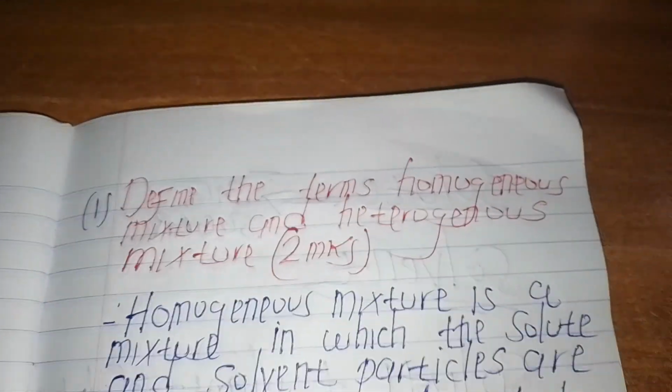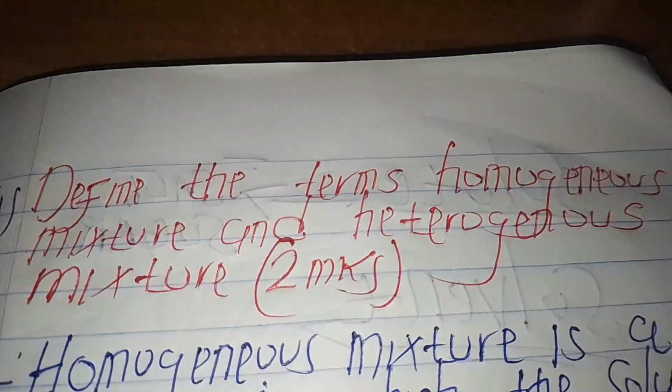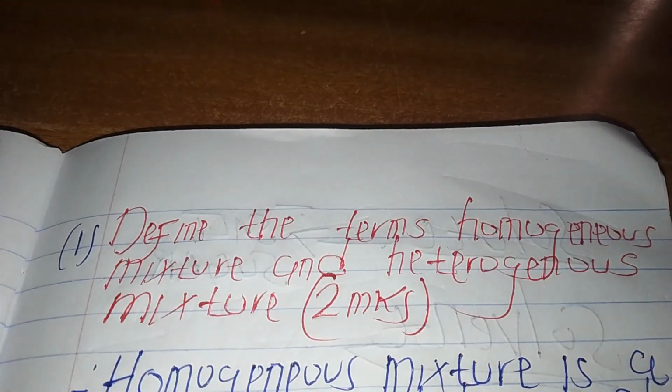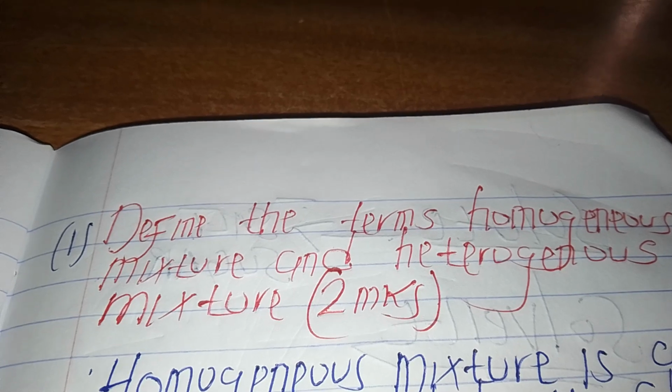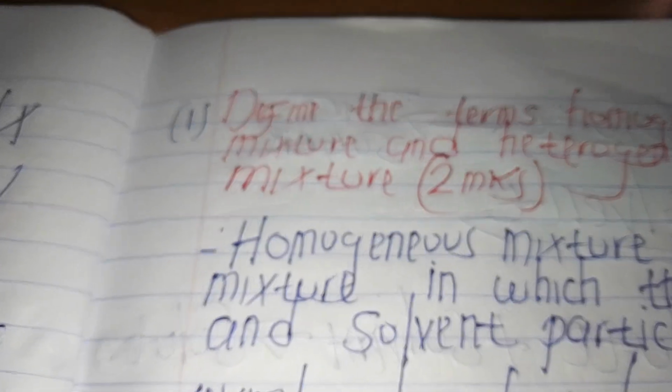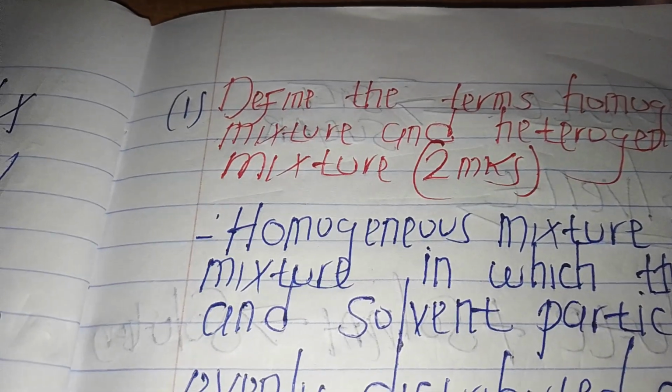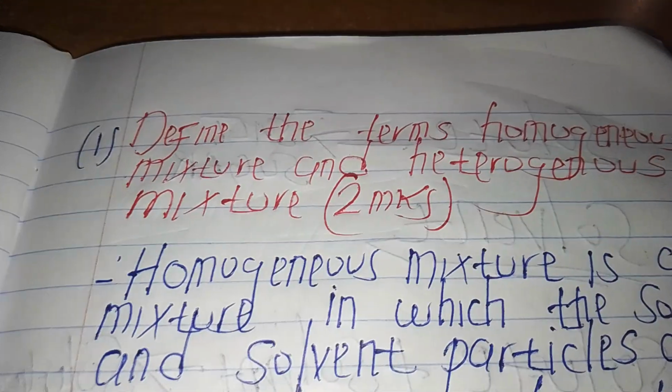So define the terms homogeneous mixture and heterogeneous mixture. From the definition, you must understand what the question is saying. First of all, the question wants you to give the answer there. It is 2 marks. Are we together there? So they define the terms homogeneous mixture and heterogeneous what?